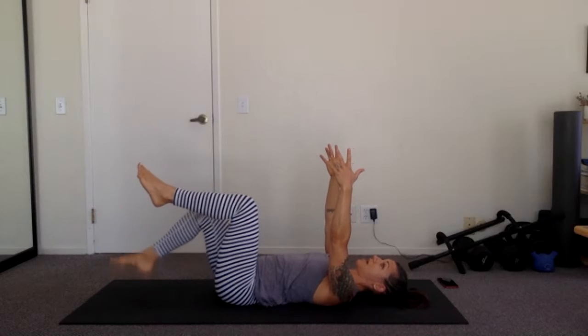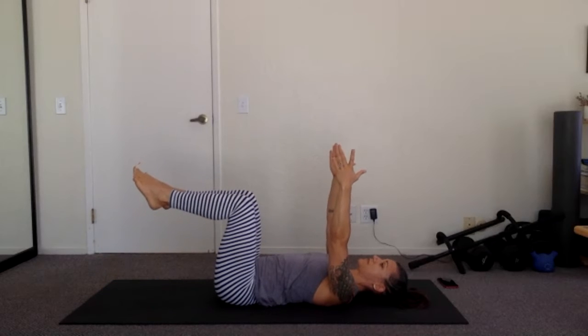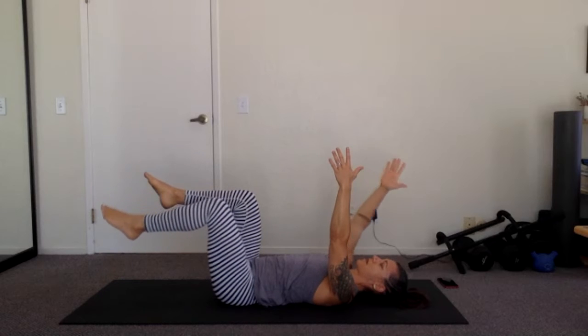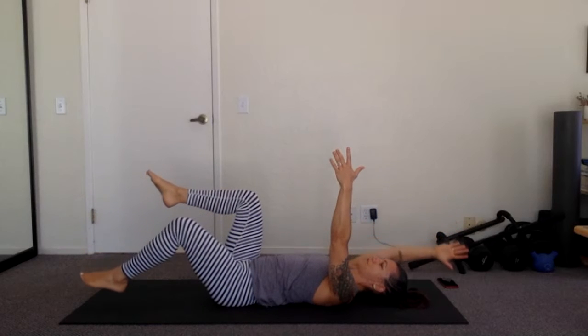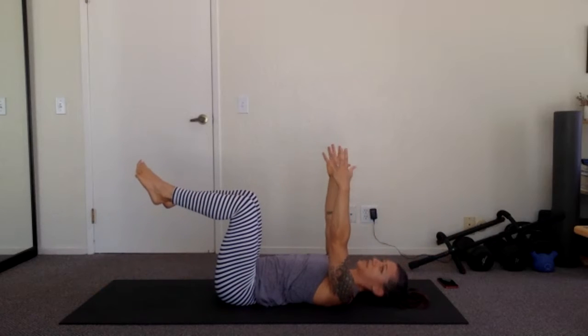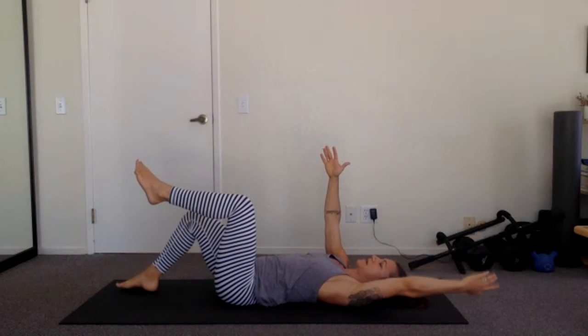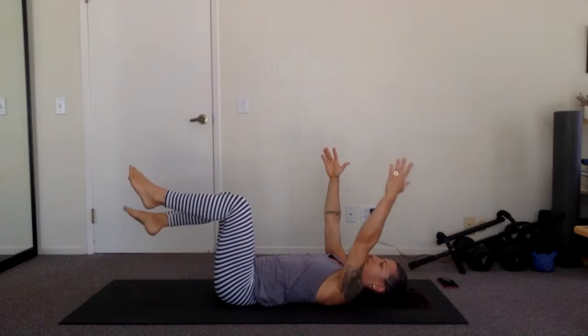And then we're going to add the opposite arm reaching back as the heel goes down. So my left heel is going to tap the floor, my right arm is going to reach overhead, and then both are going to come back up to my home base. This is like home base right here. And then the right heel taps down, the left arm reaches back, and then up.